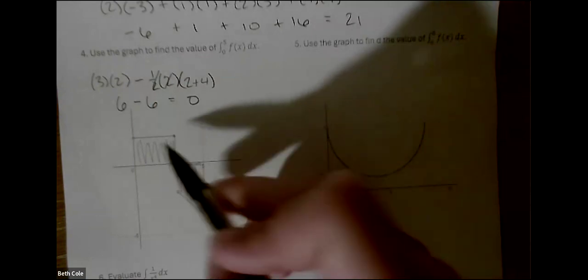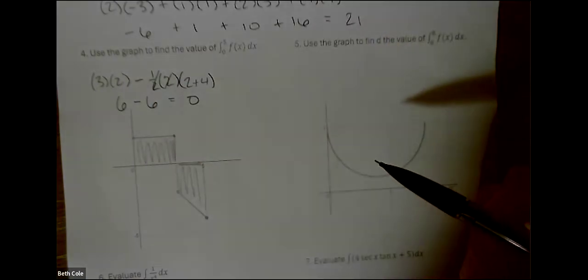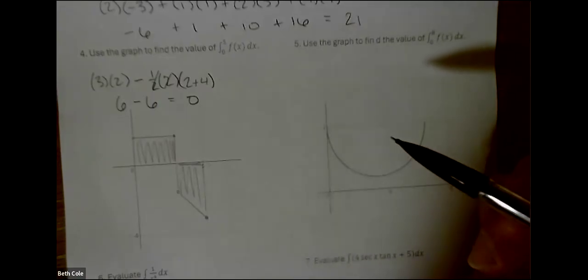6 minus the 1/2 and the 2 are going to cancel. 6. So it actually ends up being 0. The area above the x-axis and the area below the x-axis are equal. So it ended up being 0, interestingly enough.